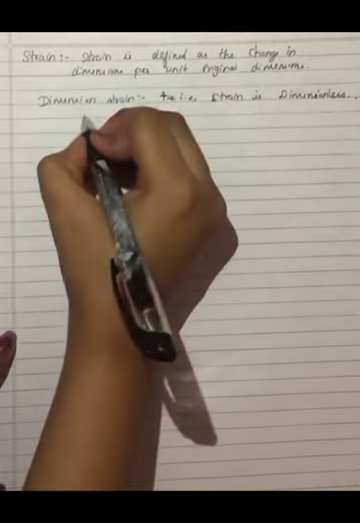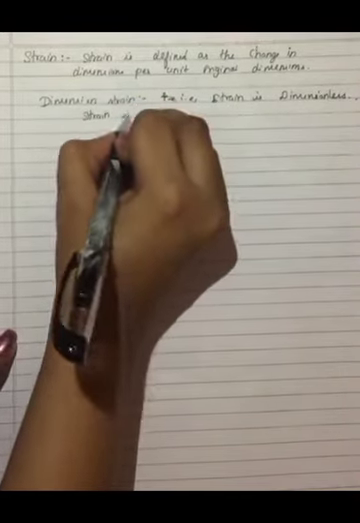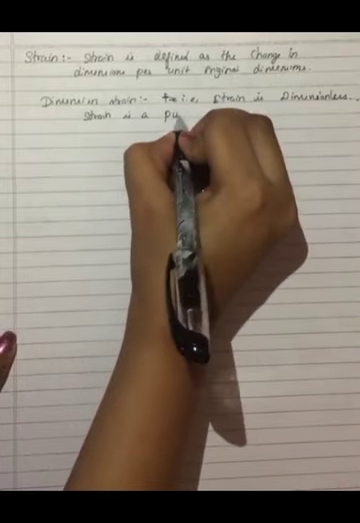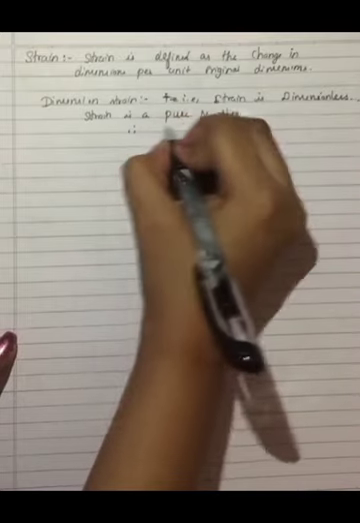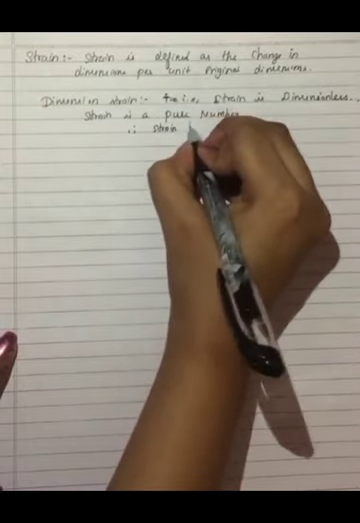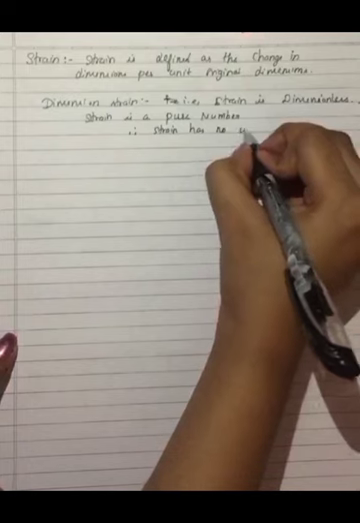Strain has no dimension, and strain is a pure number. Therefore, strain has no unit. What is the unit of stress? Newton per meter square. But for strain, there is no unit because strain is a pure number.